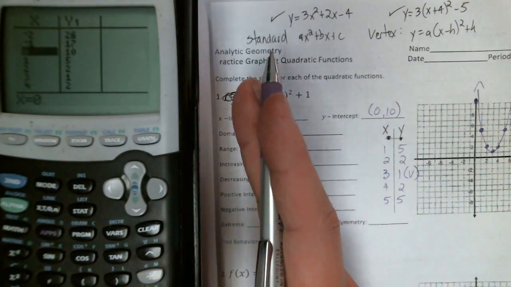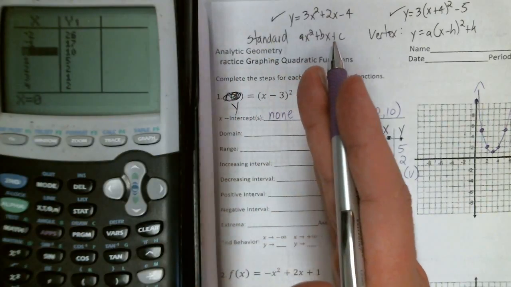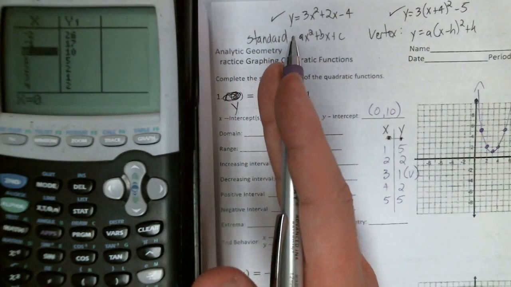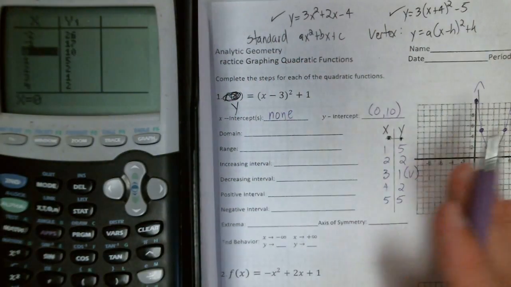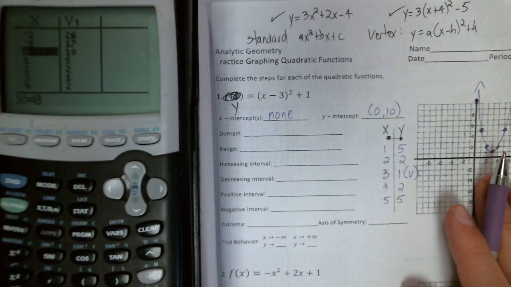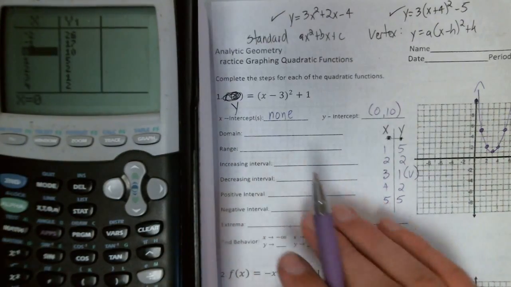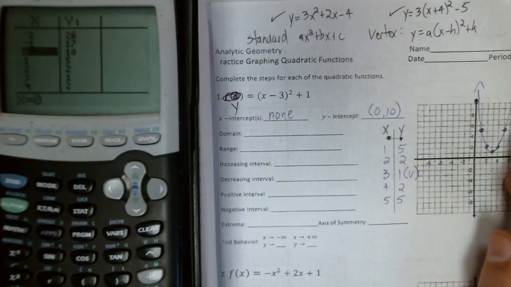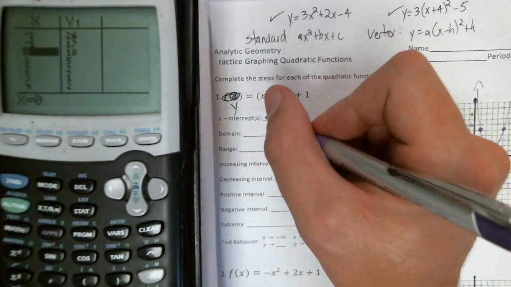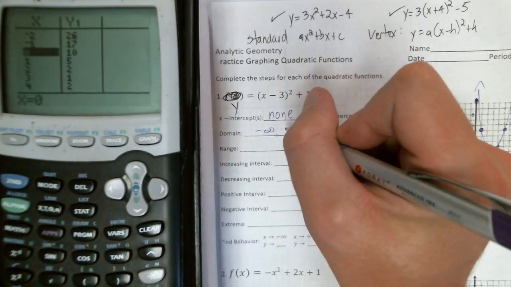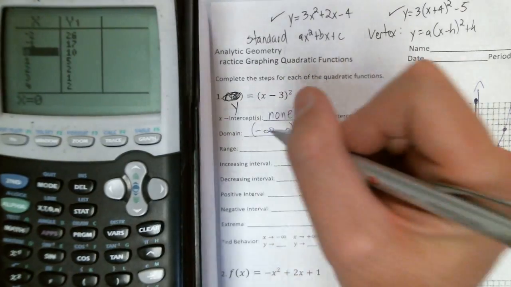So I'm getting out my broom, and I'm sweeping from left to right. Sweep, sweep, sweep from left to right. What are my x values? Okay, and the domain for any quadratic, if the arrows go on forever, the domain will always be negative infinity to positive infinity. I'll put parentheses around that.